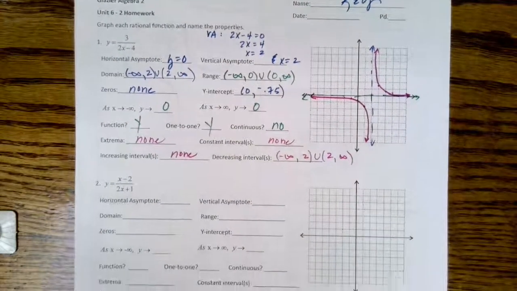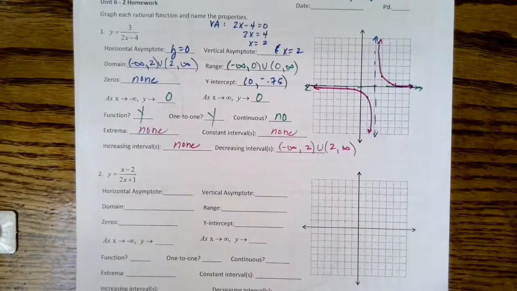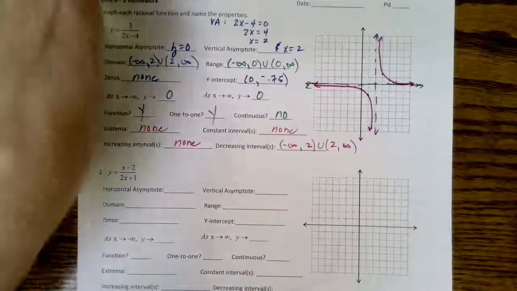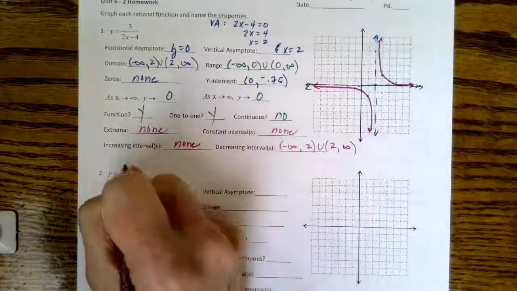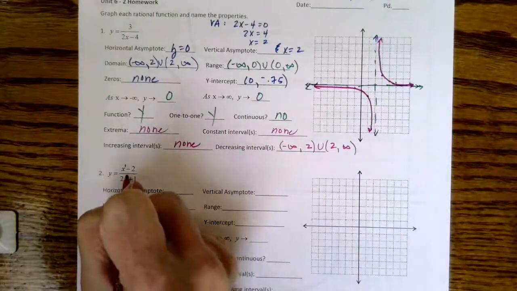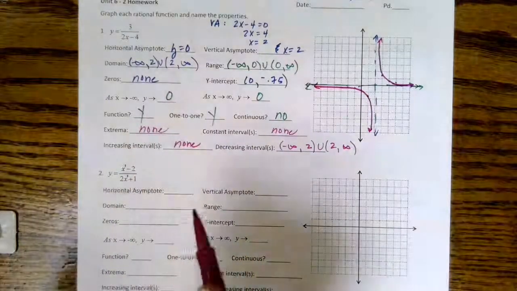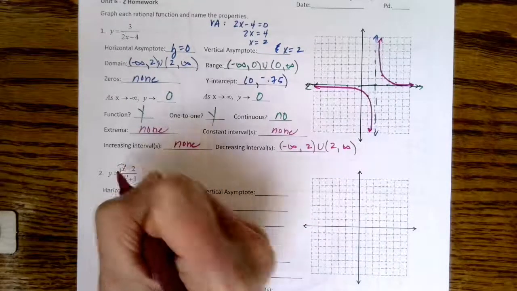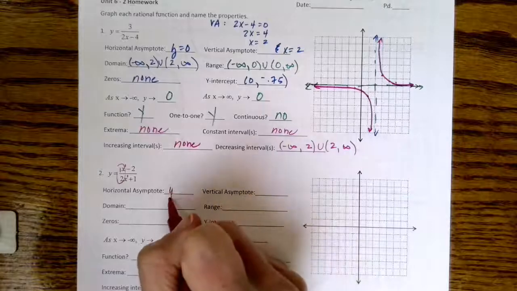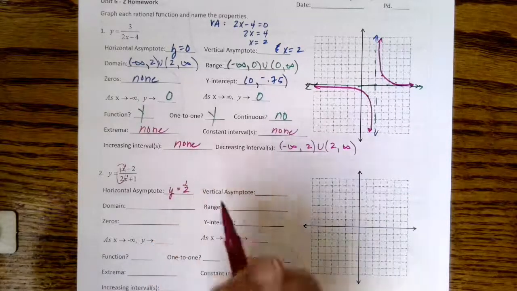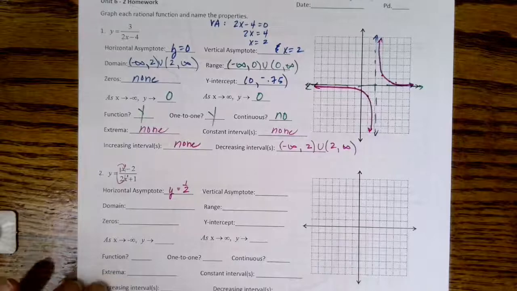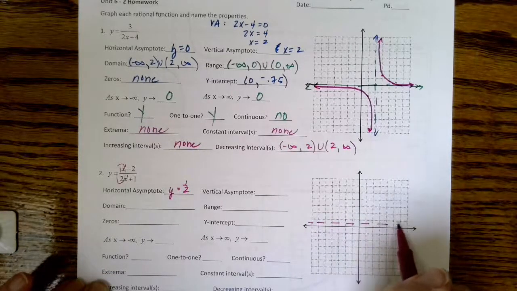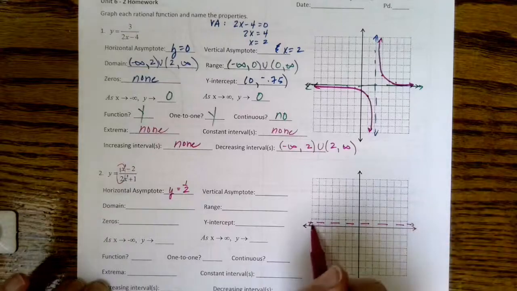All right, let's take a look at number 2. When we look at number 2, we have 1 power of x in the numerator, 1 power of x in the denominator, which means when I find my horizontal asymptote, I'm going to look at that fraction a over b, and I'm going to say that y equals 1/2 is going to be that boundary marker for this graph. So there's my y equals 1/2.